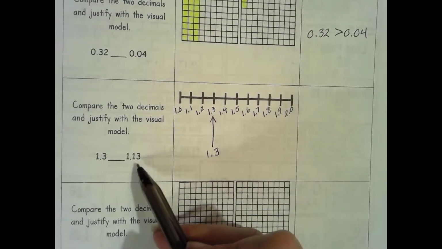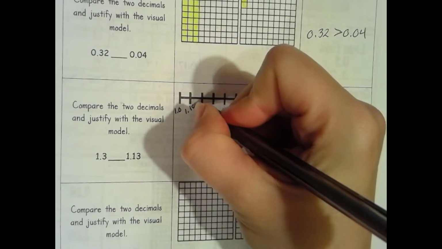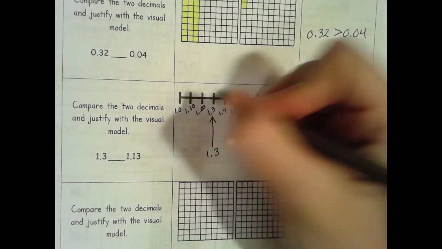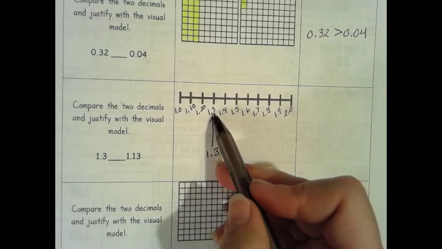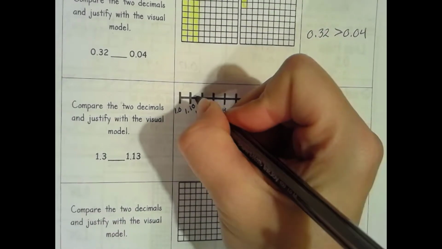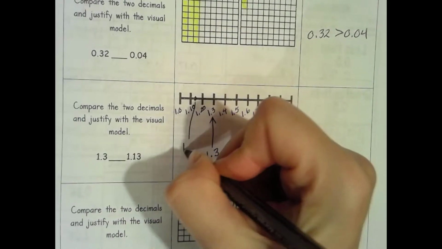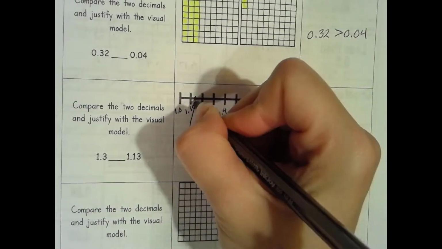1 and 13 hundredths. There's no 13 on here. That's because it goes to the hundredths. So that's between 10 hundredths and 20 hundredths, or 1/10 and 2/10. So it's actually right about here. 1 and 13 hundredths.